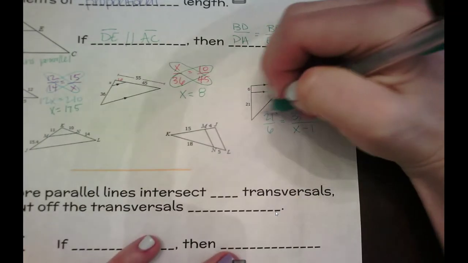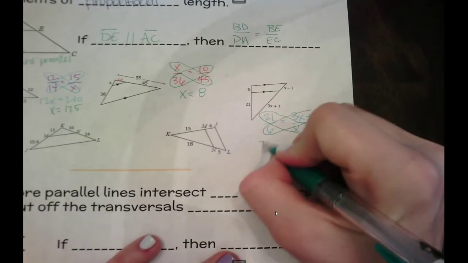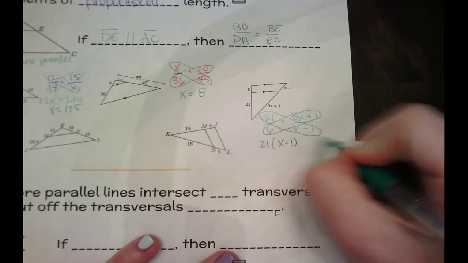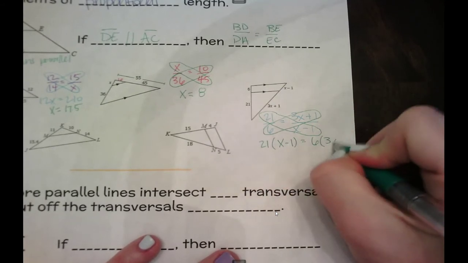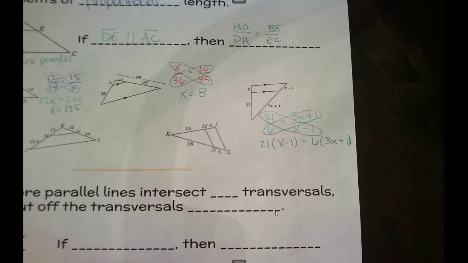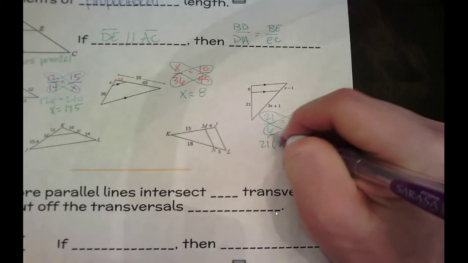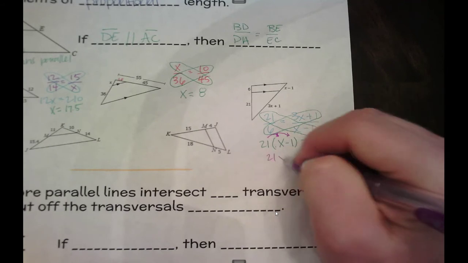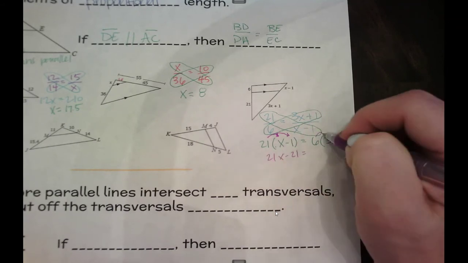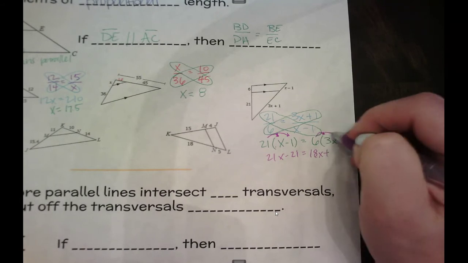The only thing that's different and weird about this one is when I cross multiply, I'm putting that into parentheses because I'm going to have to distribute that outside number to both terms. So distribute means to both. So 21x minus 21 equals 18x plus 6.